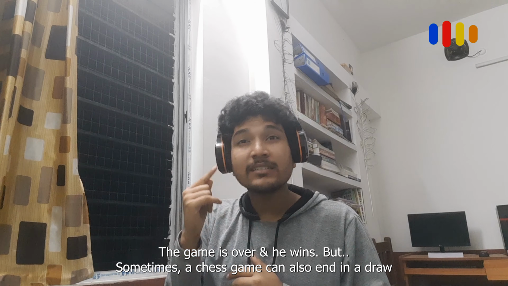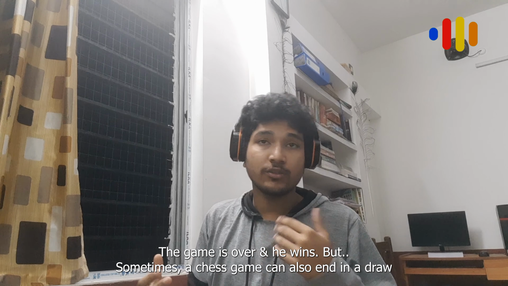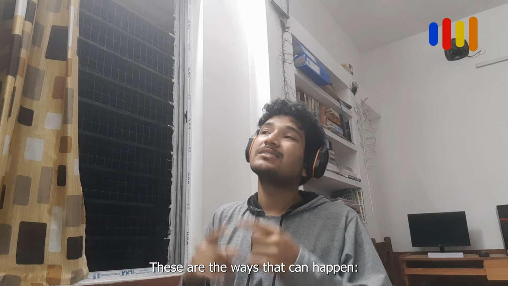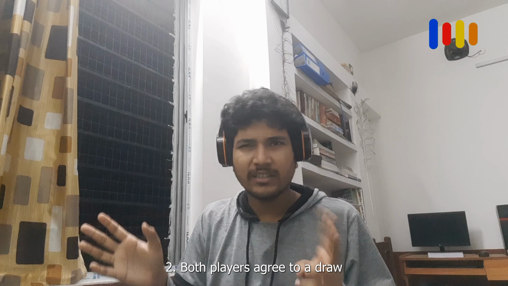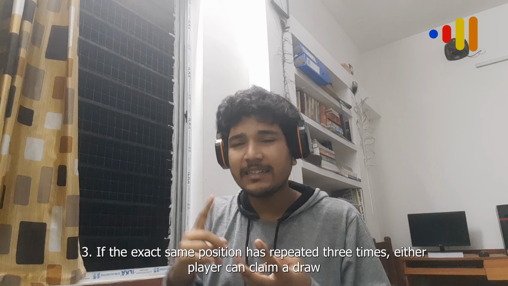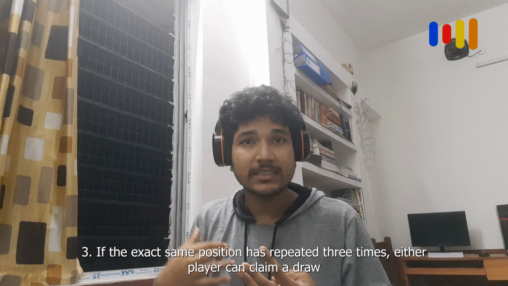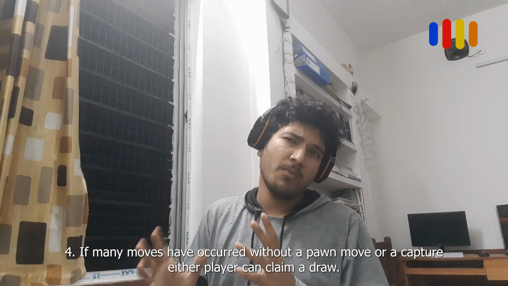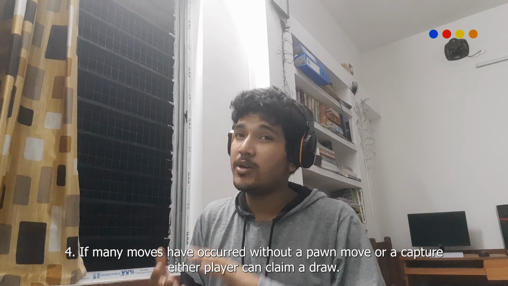But sometimes a chess game can also end in a draw. These are the ways that can happen. 1. Stalemate. 2. Both players agree to a draw. 3. If the exact same position has repeated 3 times, either player can claim a draw. 4. If many moves have occurred without a pawn move or a capture, either player can claim a draw.